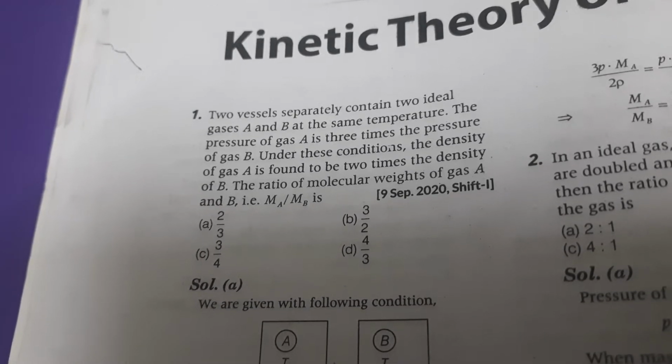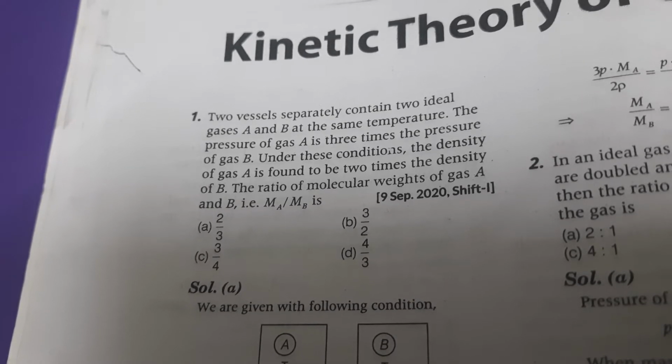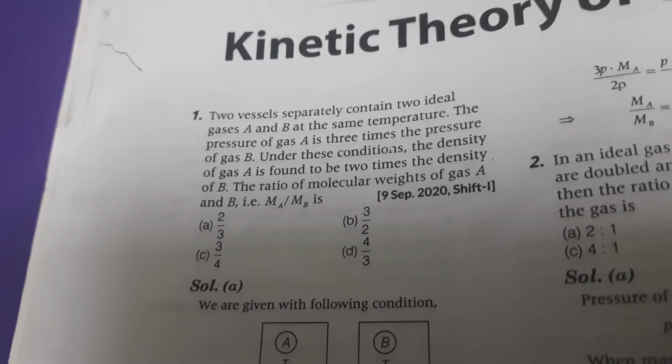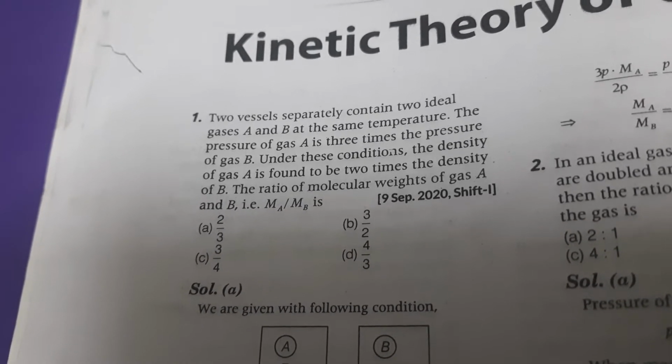Now we are going to discuss the kinetic theory of gases, a few problems from previous years' EAMCET. Look here. The first problem is: two vessels separately contain two ideal gases.